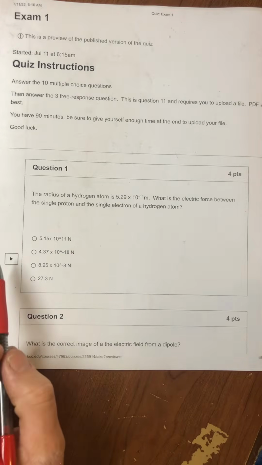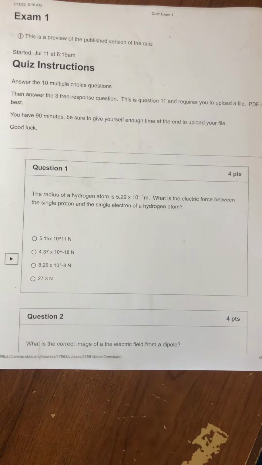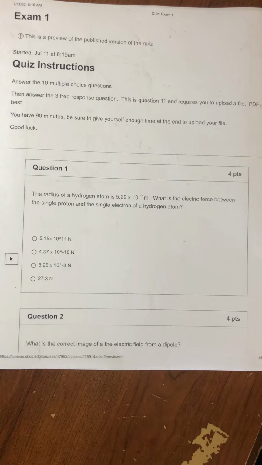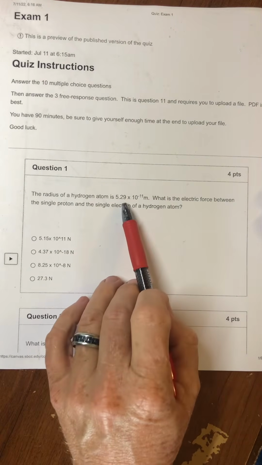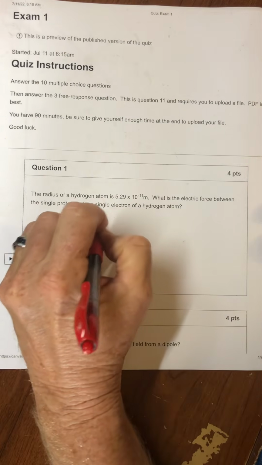All right, so let's try this. I better grab some paper nearby just in case. I think I'll need some calculations here. It says the radius of a hydrogen atom is 5.29 times 10 to the minus 11. What is the electrical force between the single proton and the single electron?